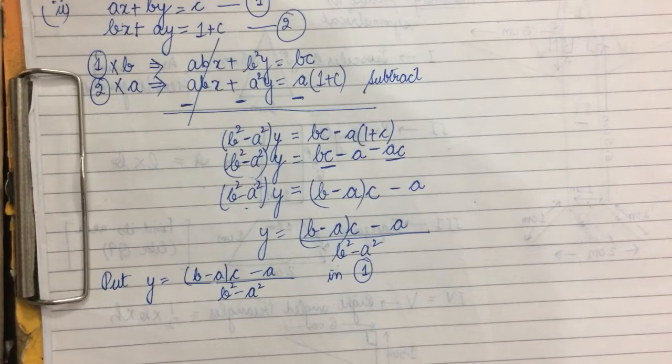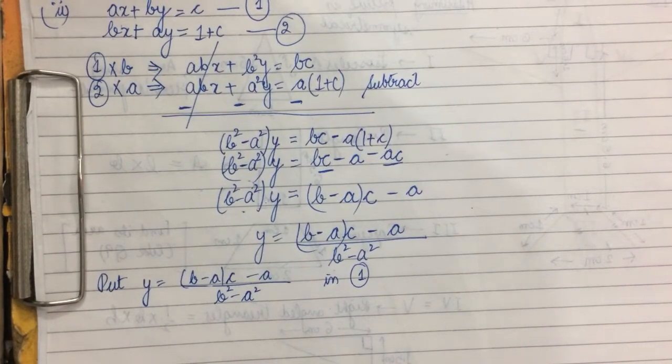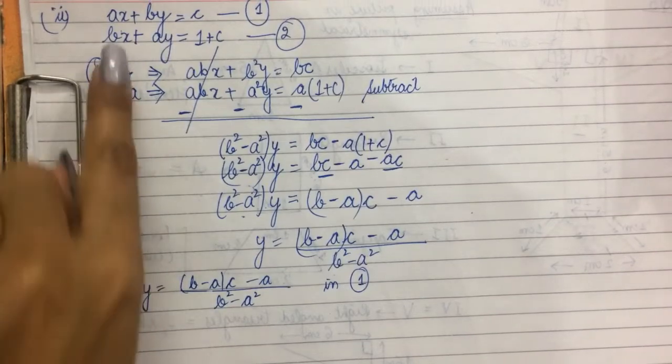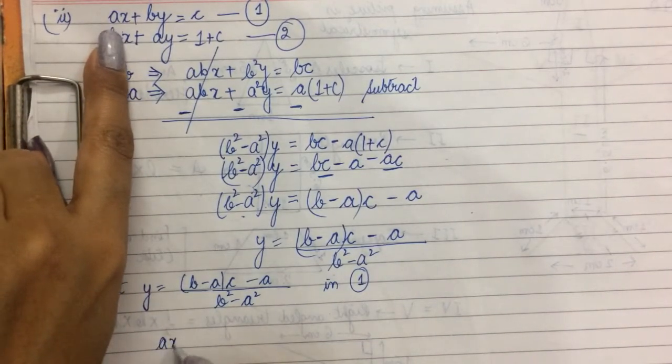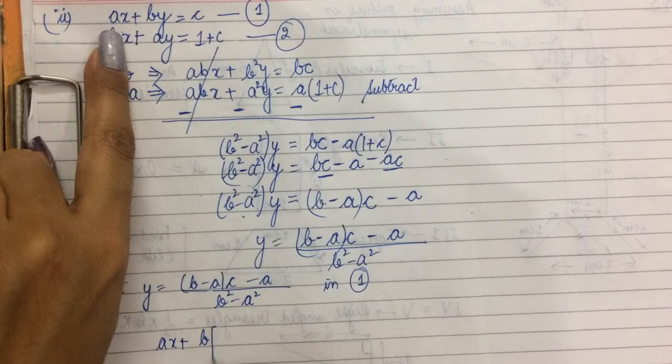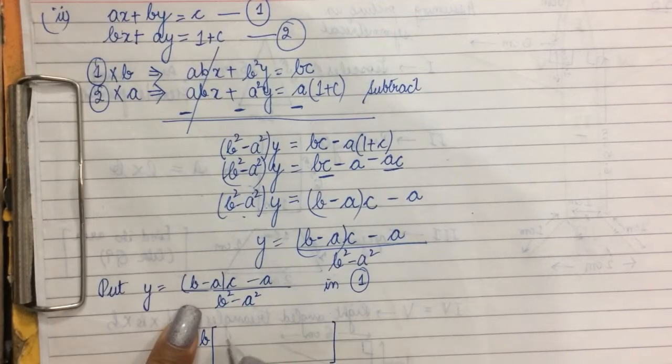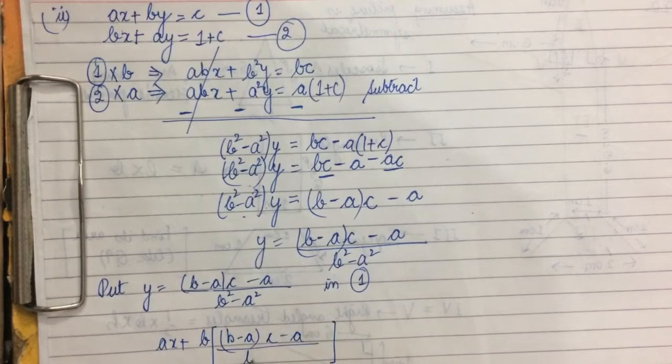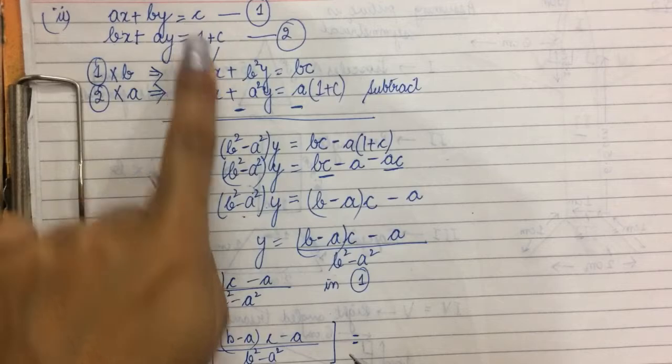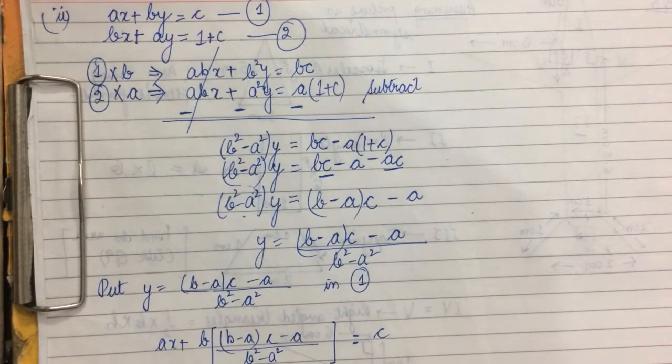So the first equation is ax plus by equals c. Let's copy from here: ax plus b into the value of y over this. On the right hand side I have c. Now it's all simplification. Let's simplify this bracket first and see what we get.